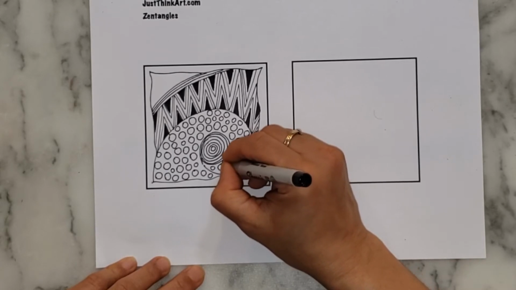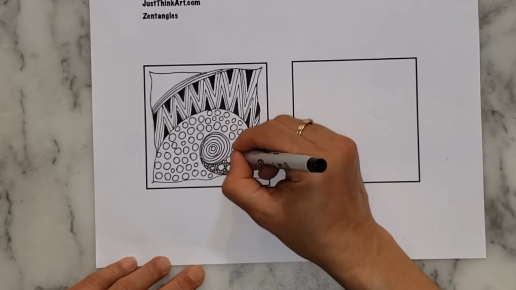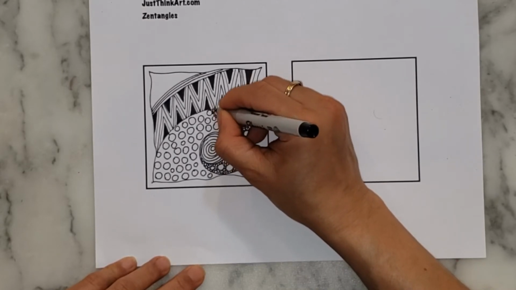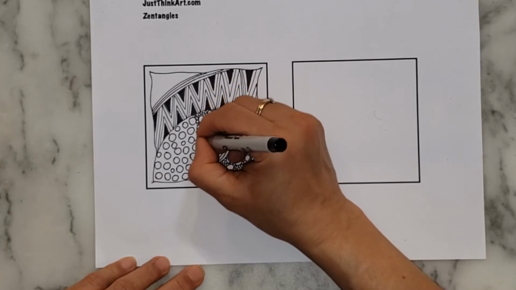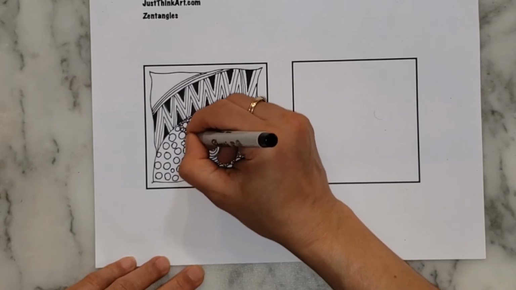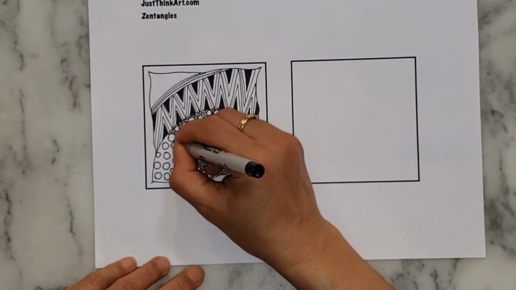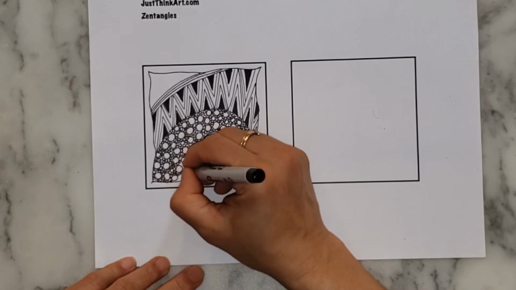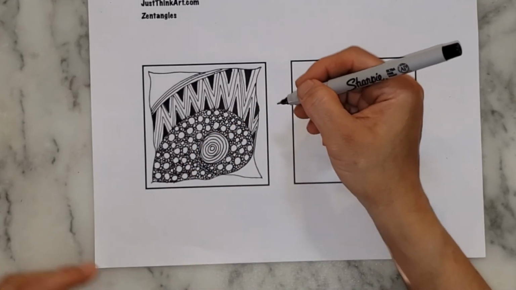The whole design is inspired by the O's. Okay, now we're done with this portion.